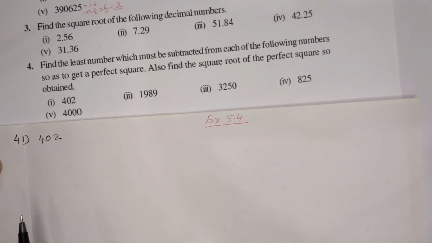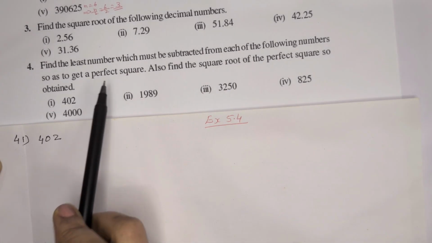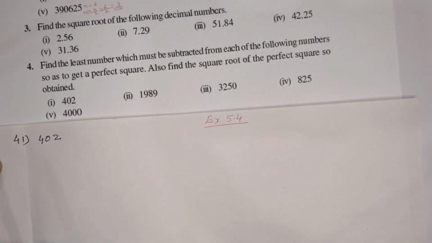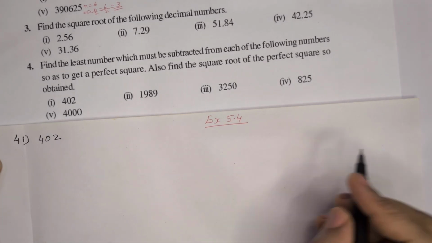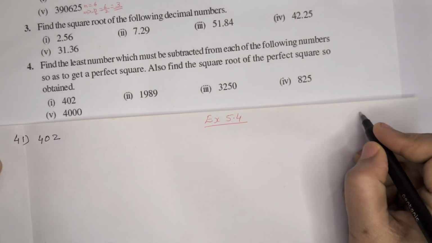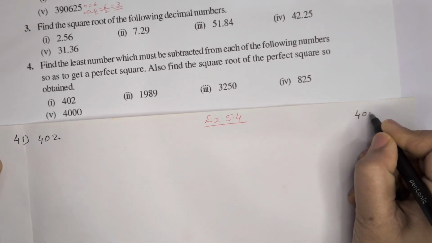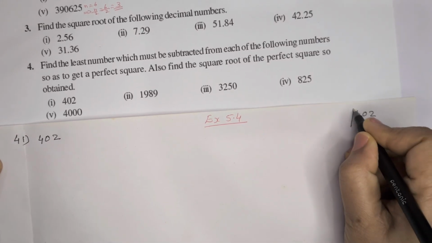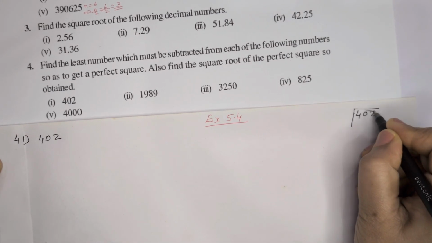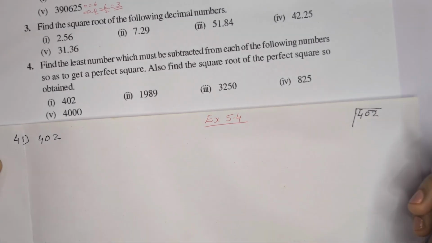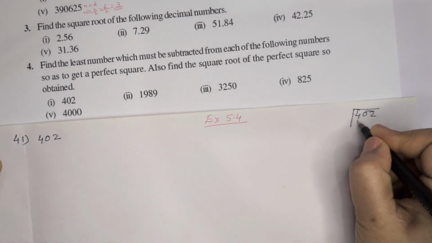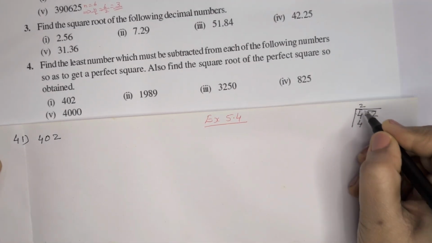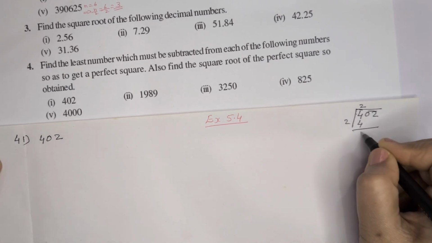Question number 4. Find the least number which must be subtracted from each of the following numbers so as to get a perfect square. Also find the square root of the perfect square so obtained. The first number is 402. So 402 we can group and find the square root. Here 4. So first we can take 4, a perfect square. So 2. 2 into 2, 4.